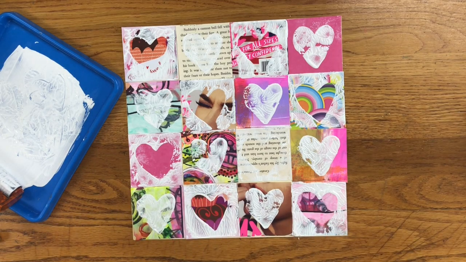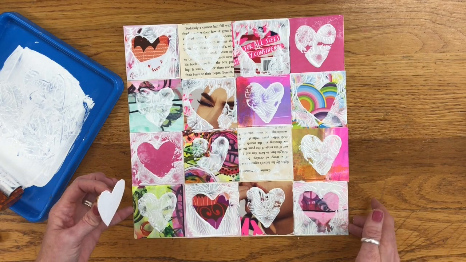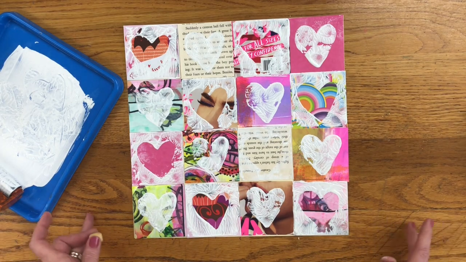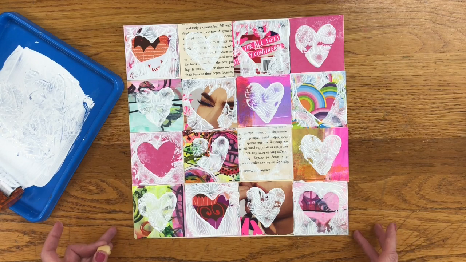There. And that's my finished project. Now I can put this in the drying rack and let it dry. I'm going to throw that away. And that is our rhythm heart project. I can't wait to see how yours turn out.